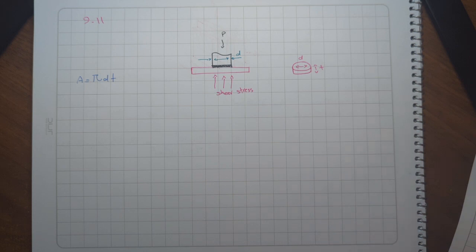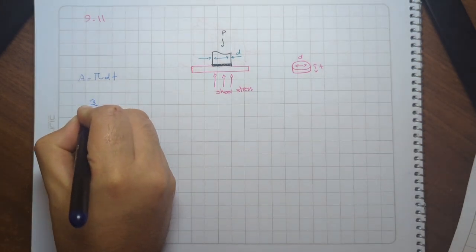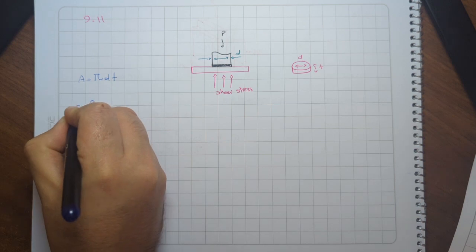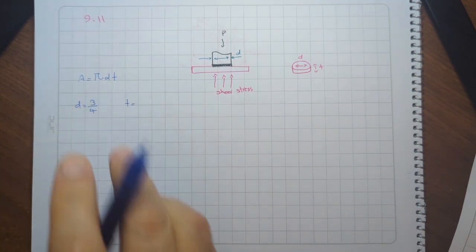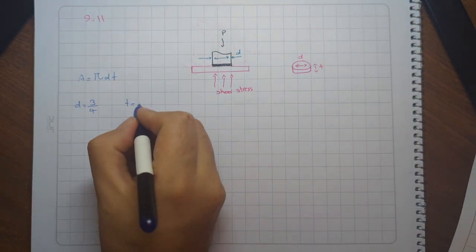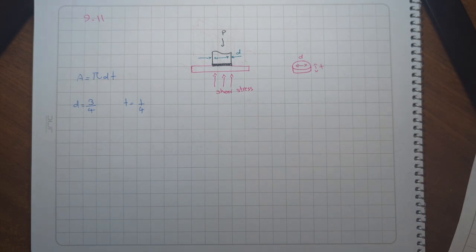A punching operation is being planned in which a 1/4 inch diameter hole is to be punched in an aluminum plate 1/4 inch thick. So the diameter is 1/4 inch. And the thickness of the plate is 1/4 of an inch.